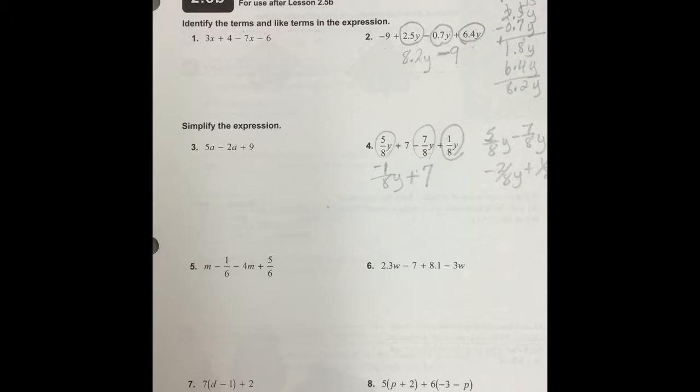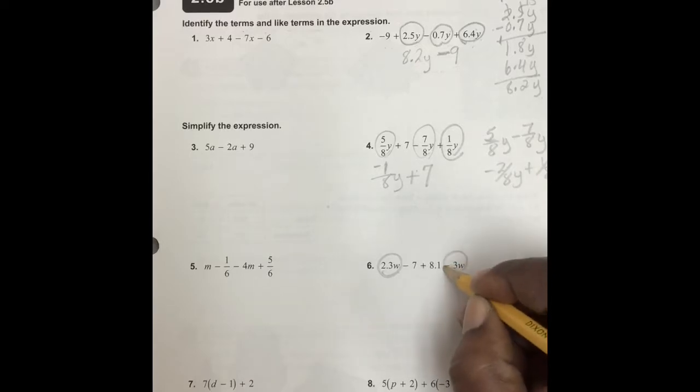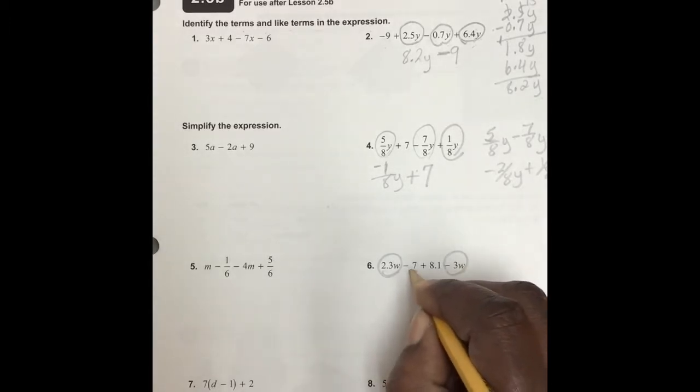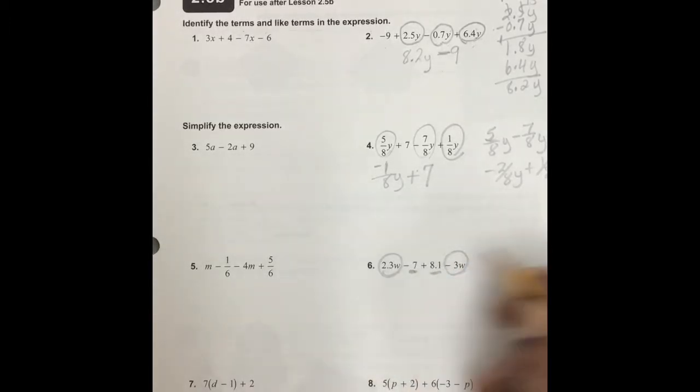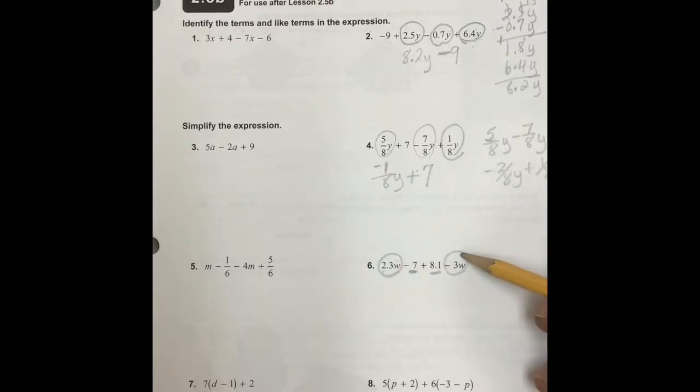Okay, let's move forward. Number 6, like terms are 2.3w and negative 3w. Also like terms are negative 7 and 8.1. Okay, so these two can be combined because they are alike, and these two can be combined because they are alike.